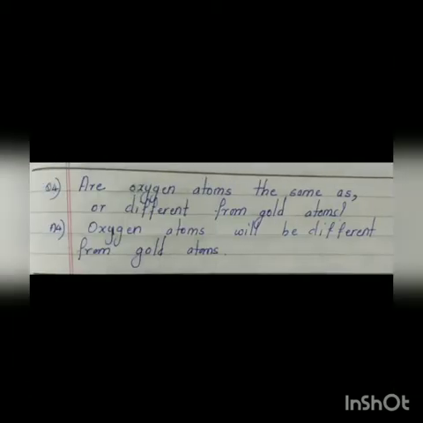Question number 4. Are oxygen atoms the same as or different from gold atoms? What is the answer? Can you all guess? Oxygen atoms will be different from gold atoms. Why? Because these are two different elements.